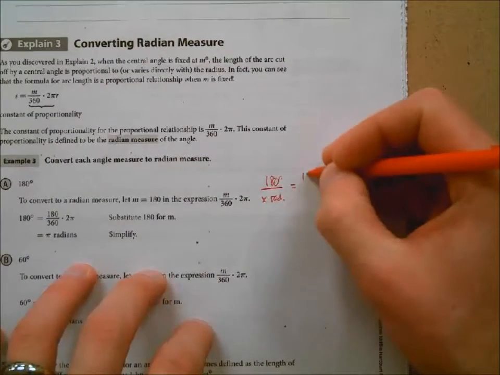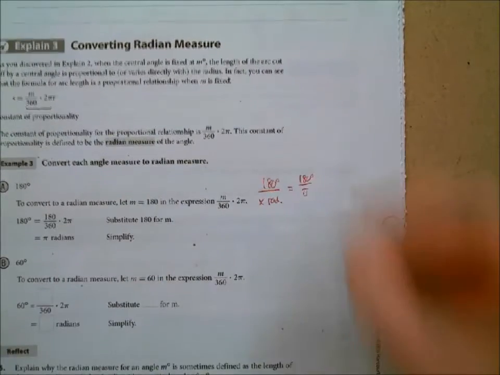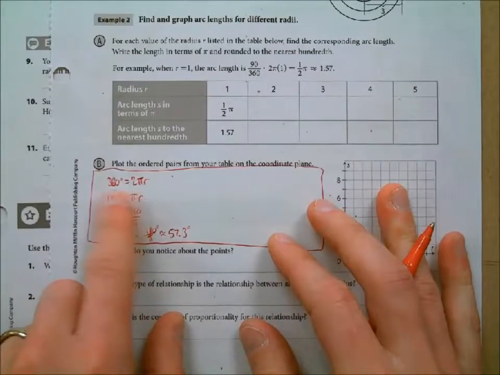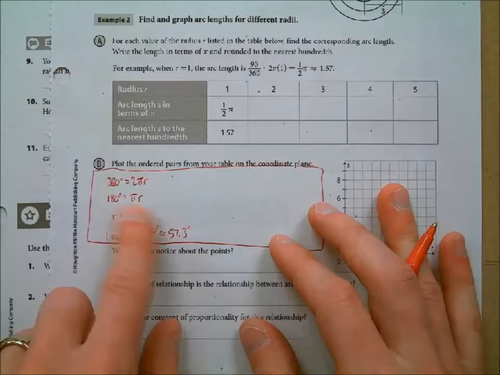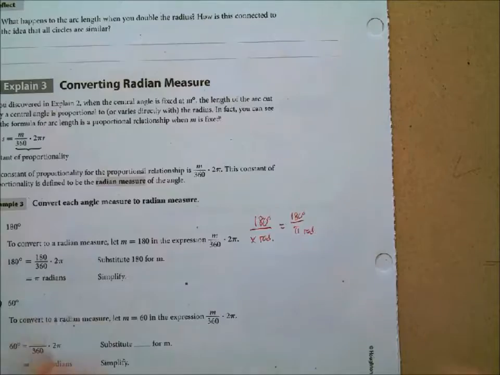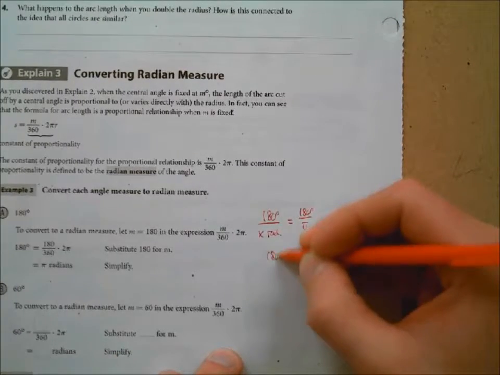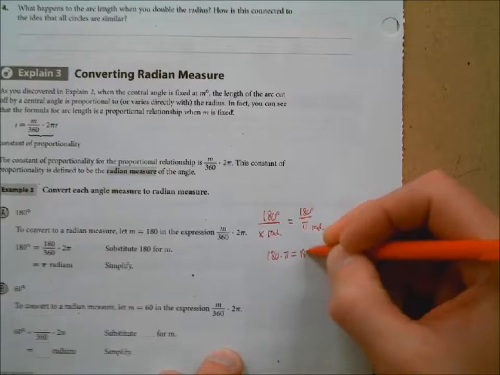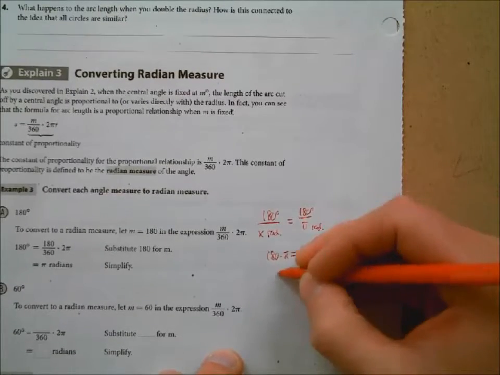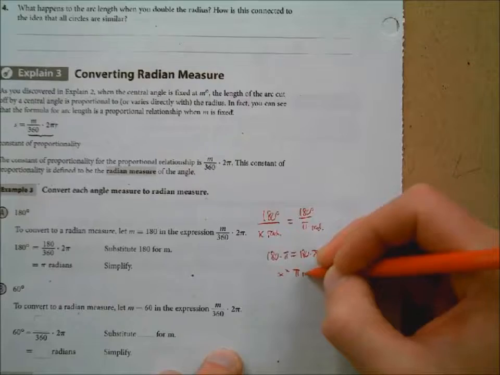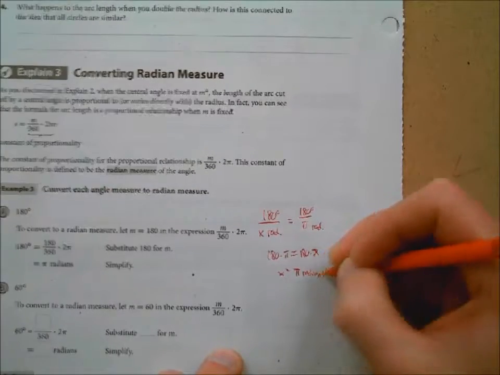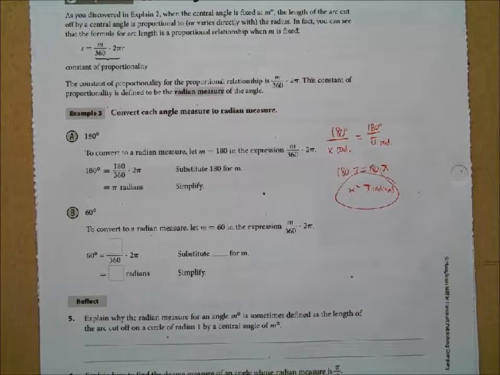We know that 180 degrees is pi radians. We just talked about that. 360 is 2 pi radians, and 180 is pi radians. So this one's straightforward. If we cross multiply and solve, we have 180 times pi equals 180 times x. Divide both sides by 180, and x is pi. So x is pi radians.